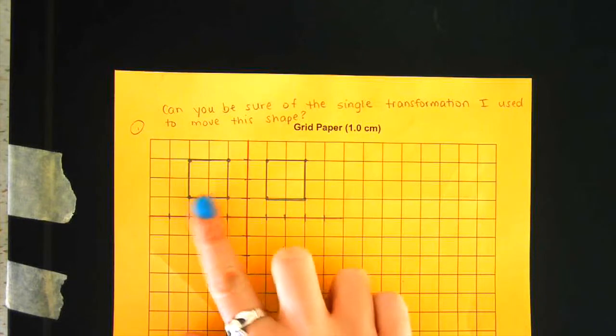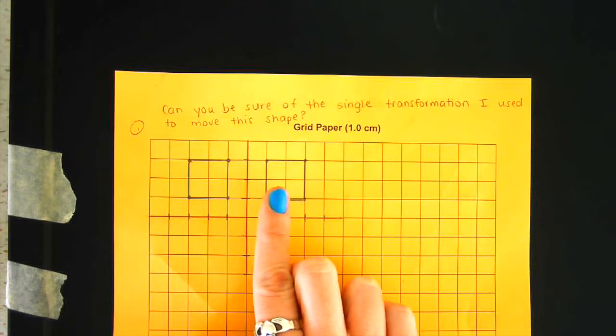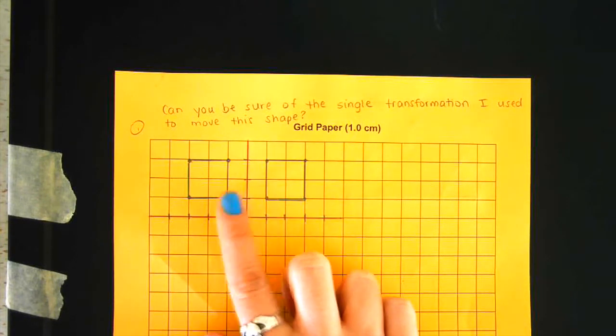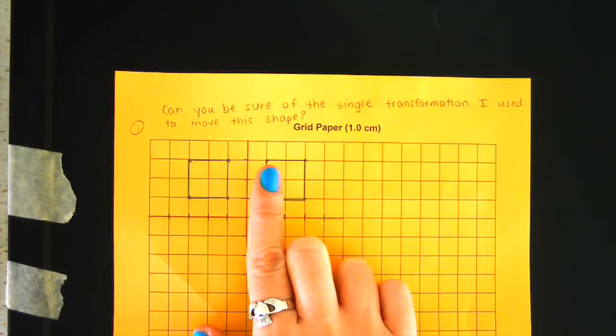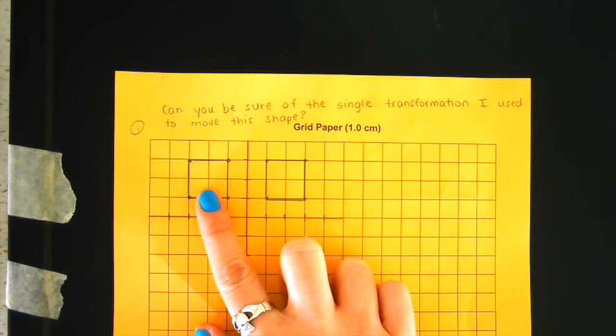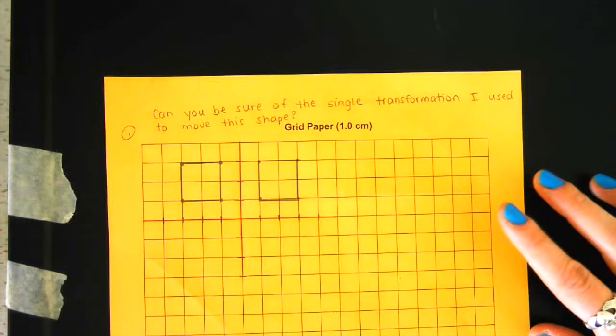So if you look at these two pictures, if we started with this square and reflected to this square, can you be sure of the single transformation I used to move this shape? Is there more than one transformation that we could have used? Tim? A slide. It could have been a slide, or the other one? Miguel? Flip. A flip, right, or a reflection.